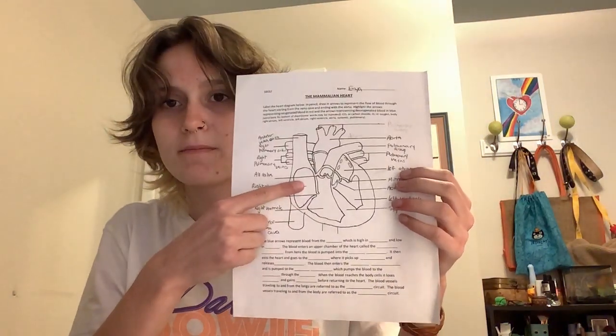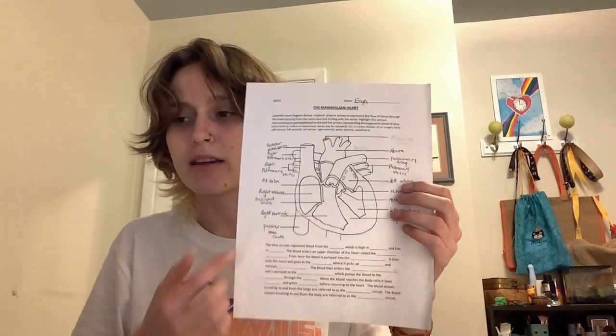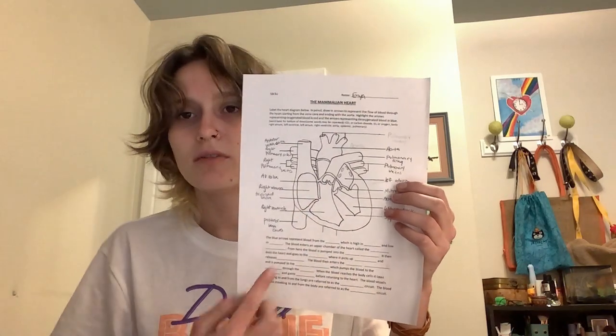as I previously said. So, on the left side of the heart diagram, the unoxygenated blood goes into the heart to the right atrium, which is the first chamber right here. And then it also comes up in here from the bottom.